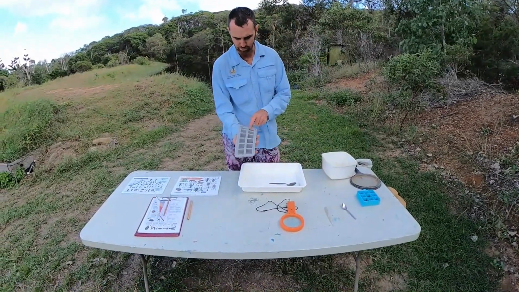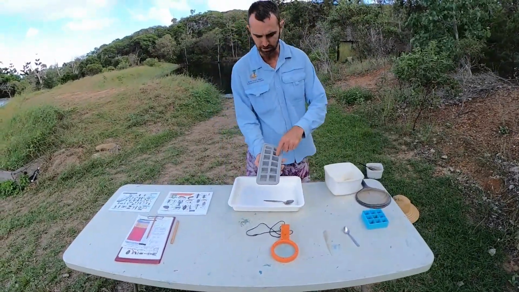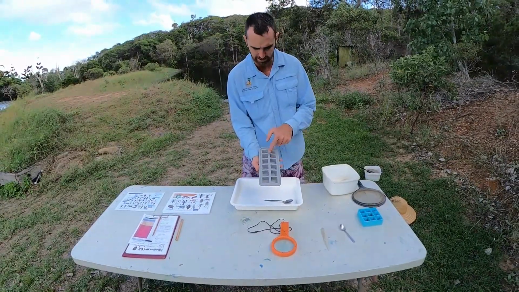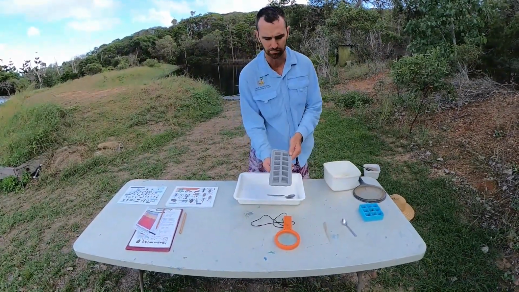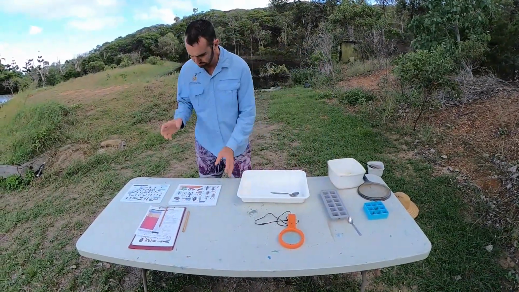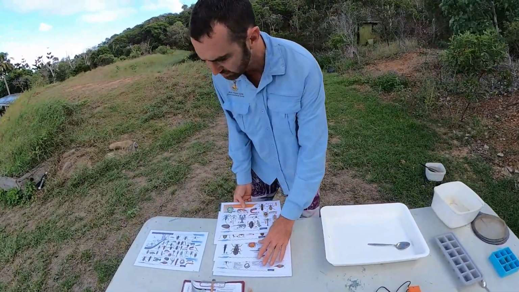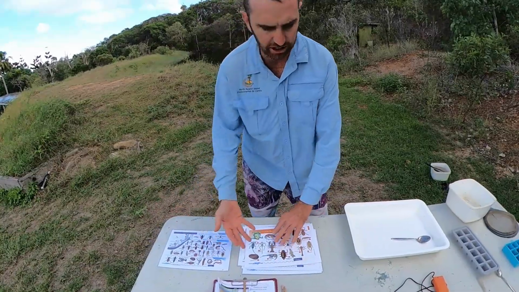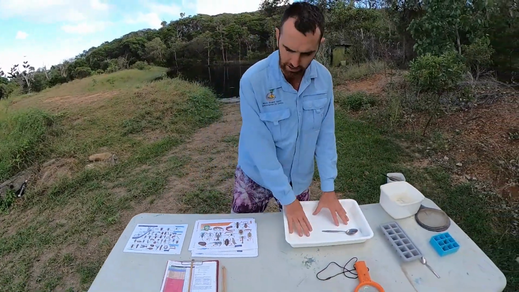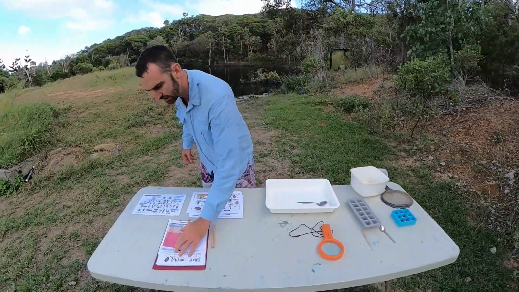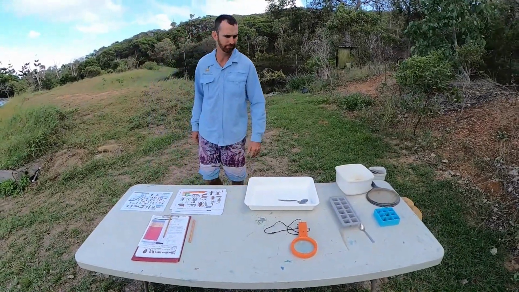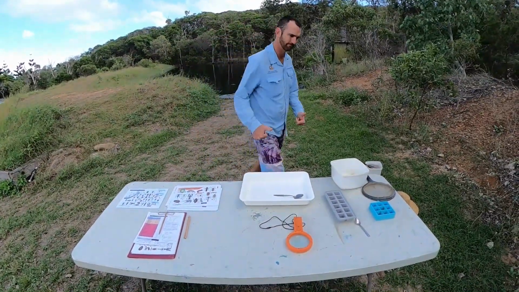It's good to have fresh water in these as well. So if you've got your water bottle, put a little bit of fresh water in each of these, and separate your macro invertebrates into each ice cube. Then, using these sheets, the dichotomous keys, work through identifying what macro invertebrates you have in here and then fill out a tally sheet to collect some data. Let's get into it.